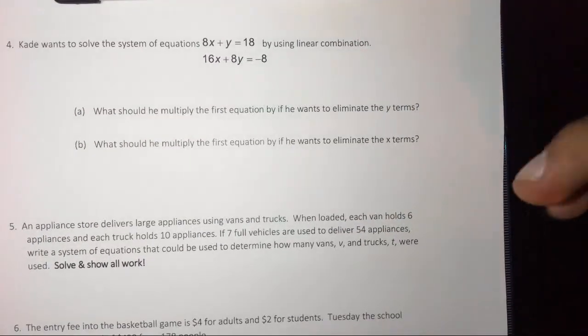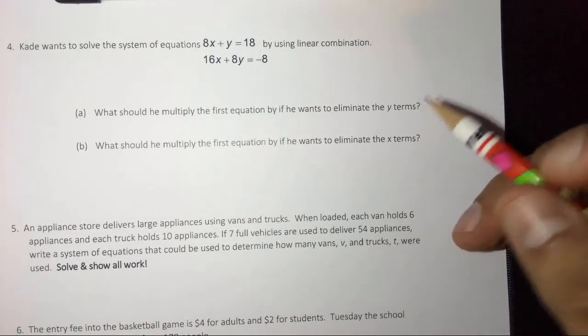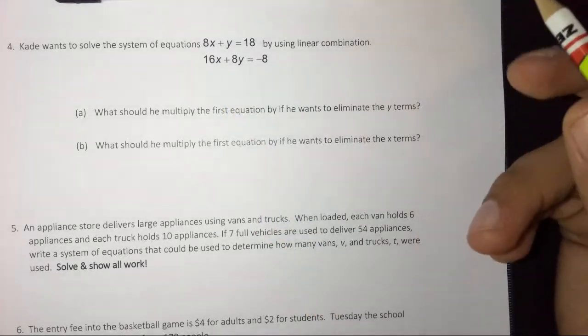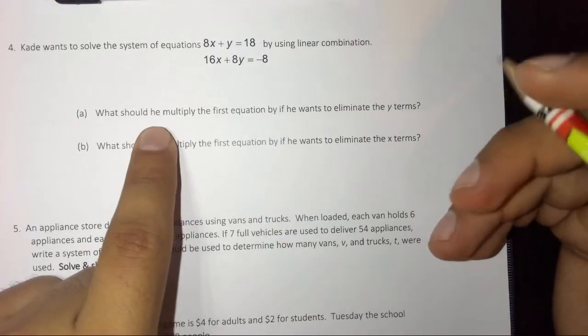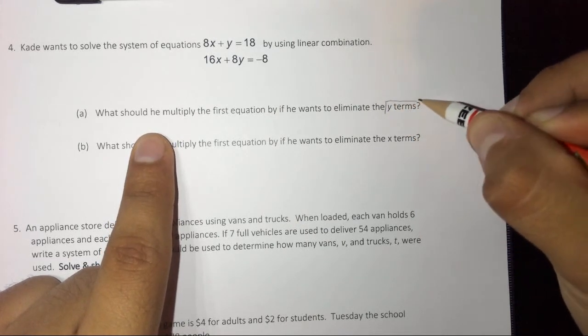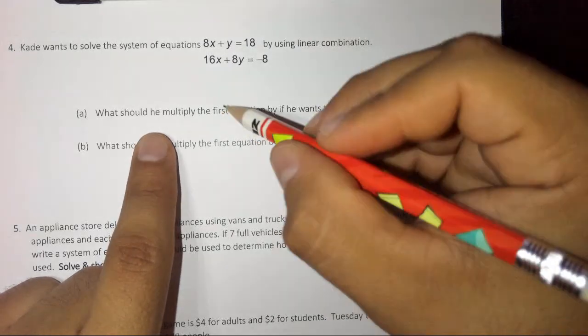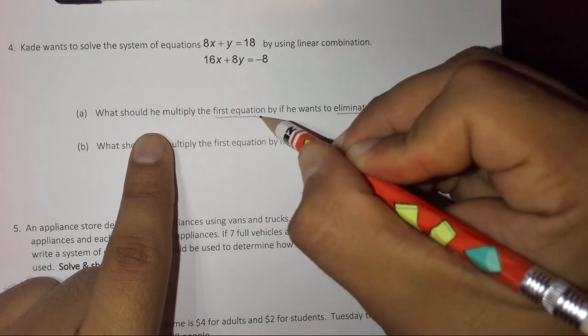Alright, so number 4 says Cade wants to solve the system of equations 8x plus y equals 18 and 16x plus 8y equals negative 8 by using linear combination. What should he multiply the first equation by if he wants to eliminate the y terms? So the key word here is to cancel out, eliminate the y terms. And what is he doing to the first equation?